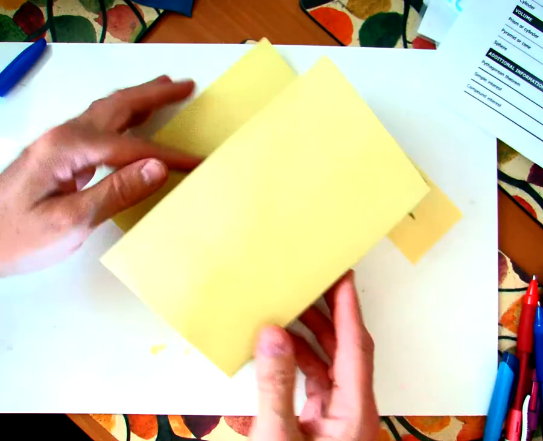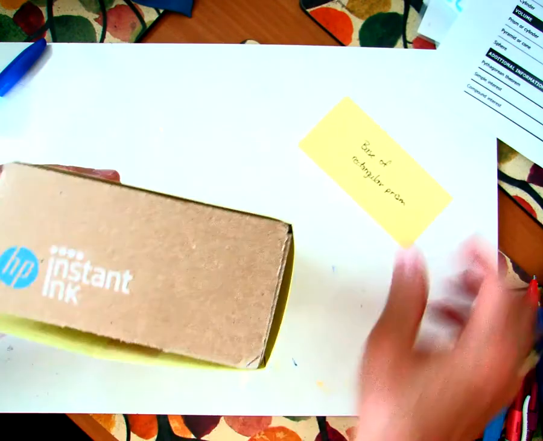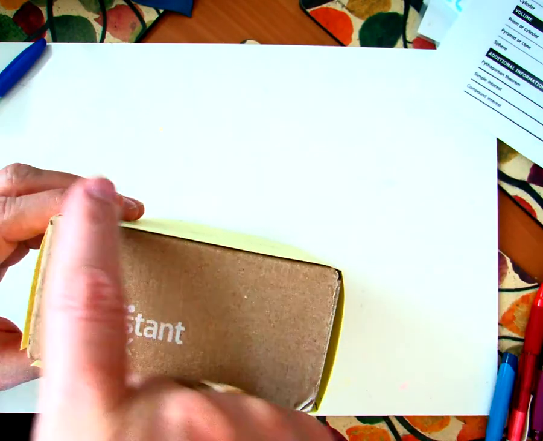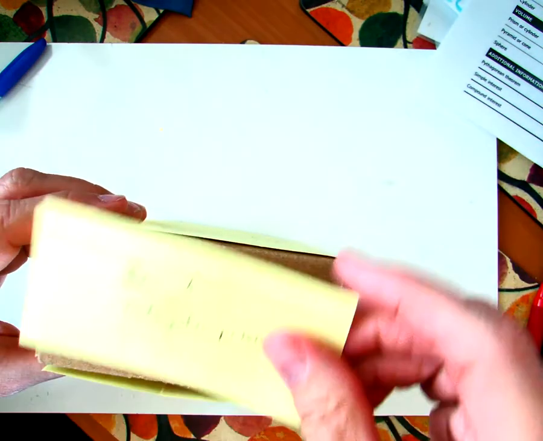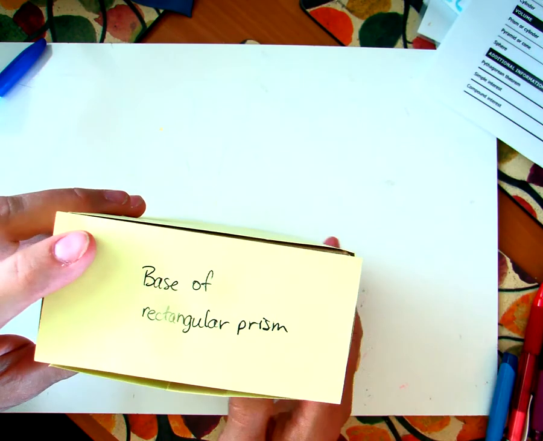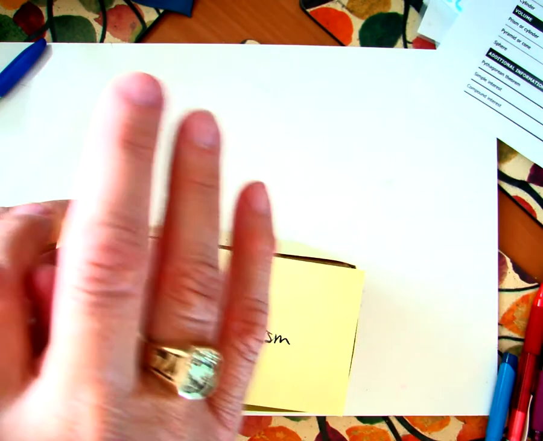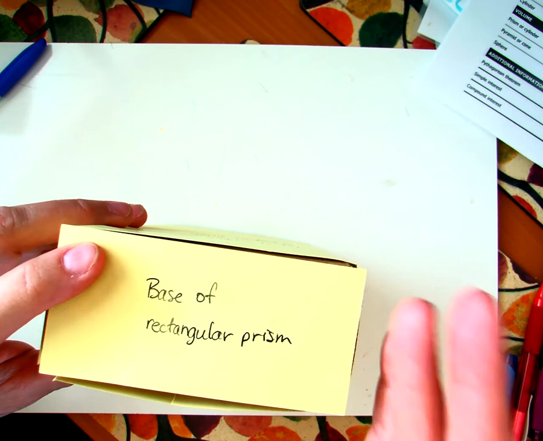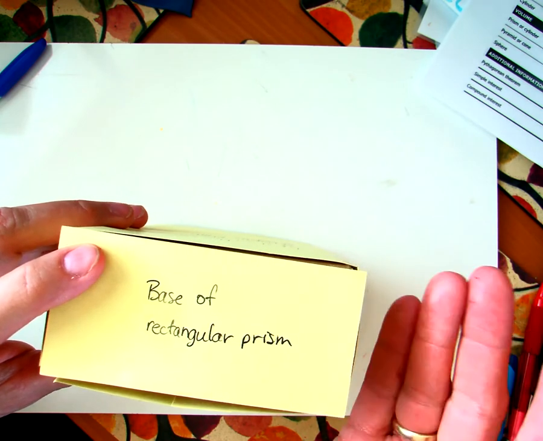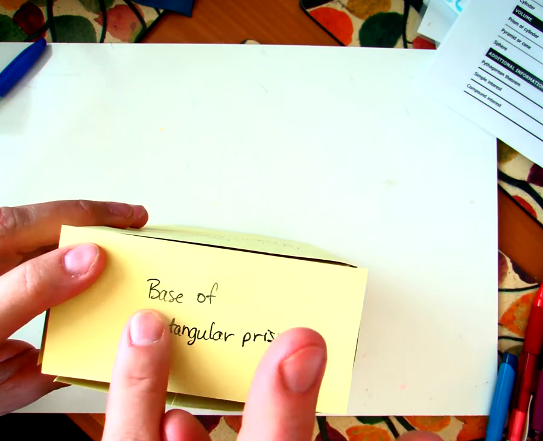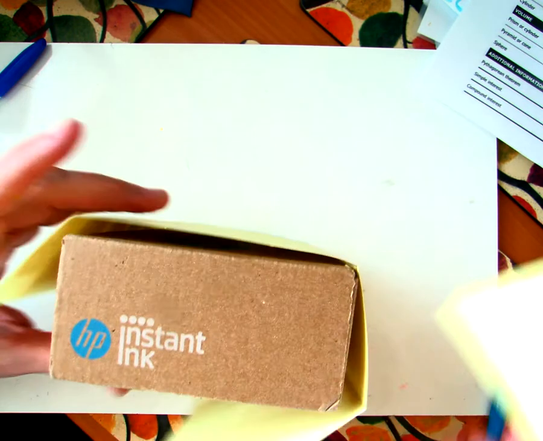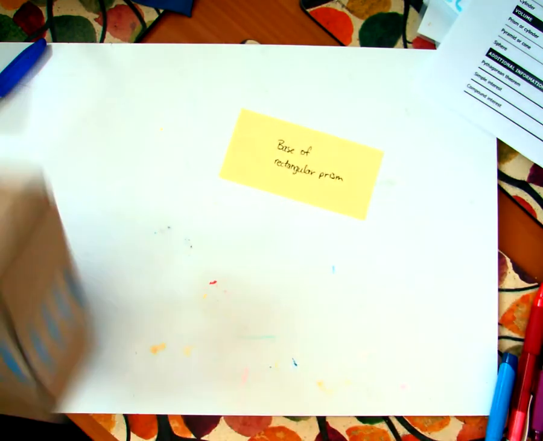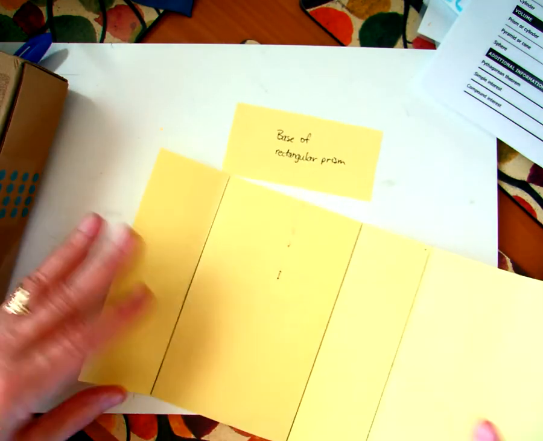I wrap a label around it, and I notice that the distance that the label went around my box is the same as the distance around the base, or the other end I'm not wrapping. In other words, it's the perimeter of the big B base. So it's the same.